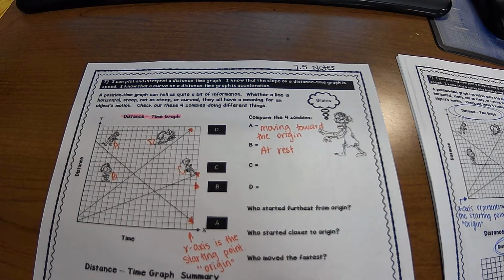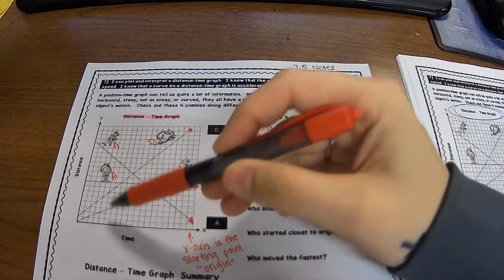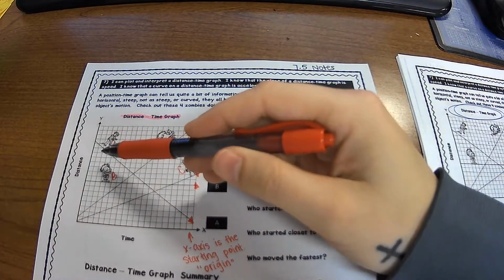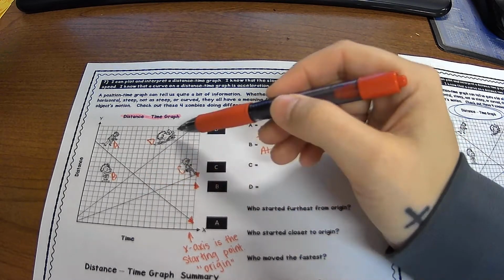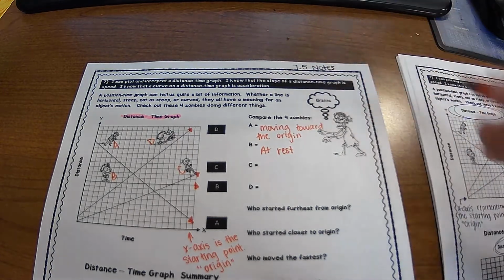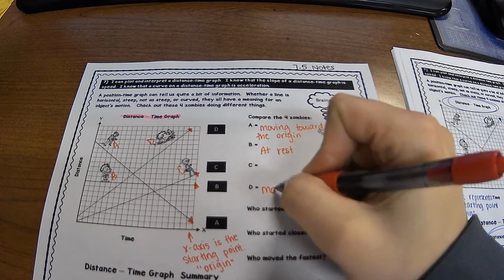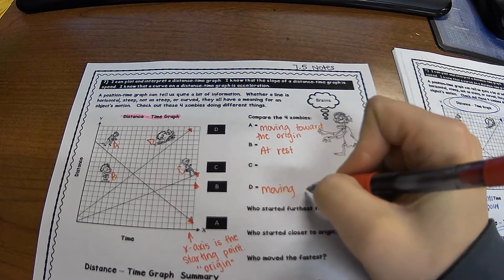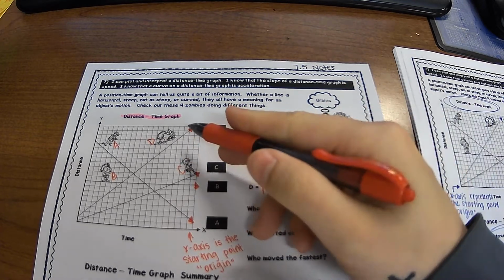Alright? And then we're going to talk about C and D together. Alright? They're both going up. Okay? They're changing distances as the time goes. Alright? But D is a little bit steeper. Alright? Now for us, that tells us that D is moving quickly because it has the steepest line.